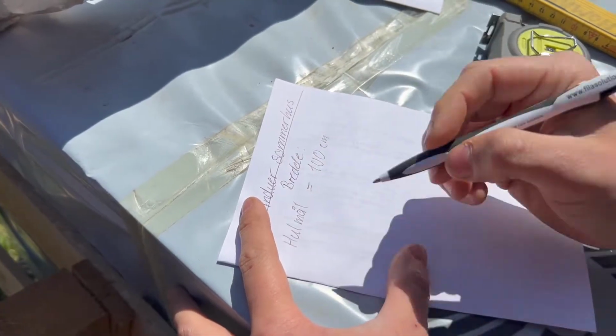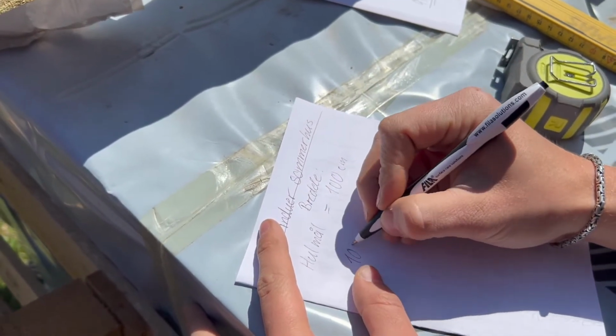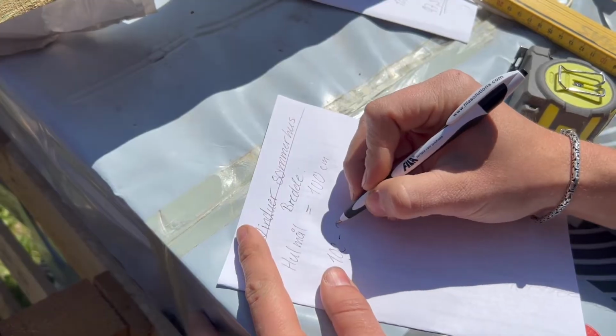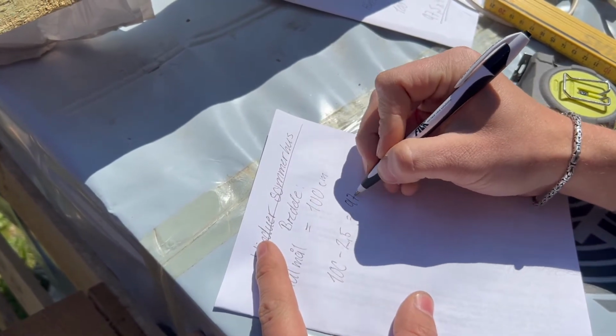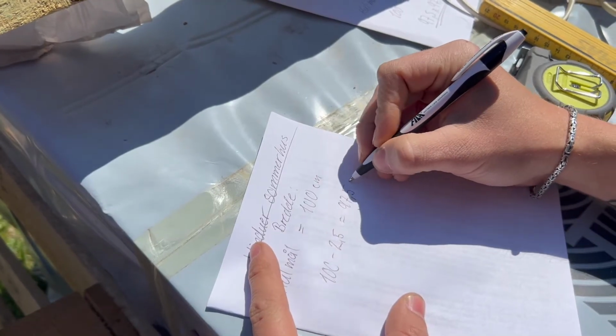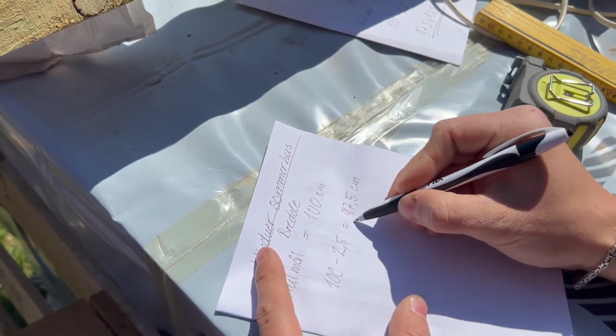So to find my outside frame measurement, I take that 100 and subtract 2.5 for the gap. And that gives me 97.5 centimeters. So this is the one measurement to order my window by. You need 2 to 3 centimeters for the joint, so you subtract that from your measurement.